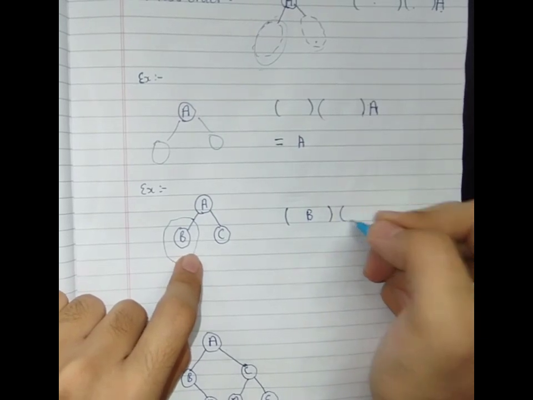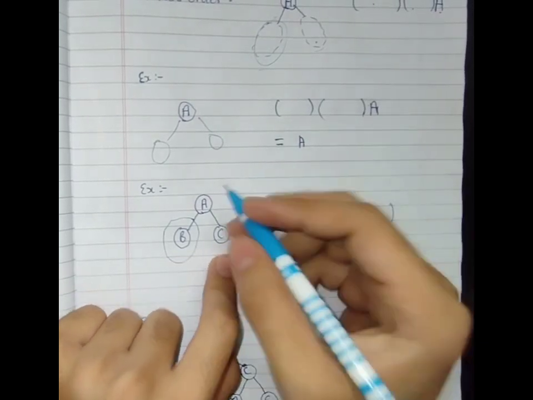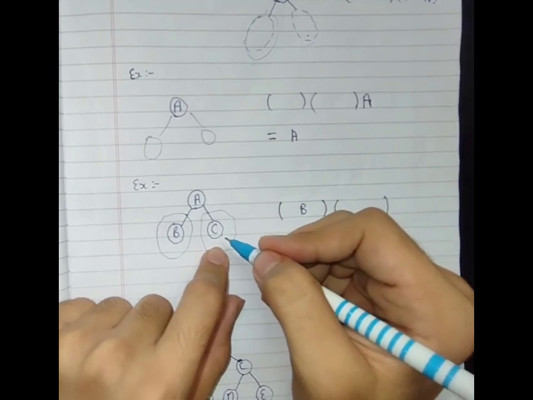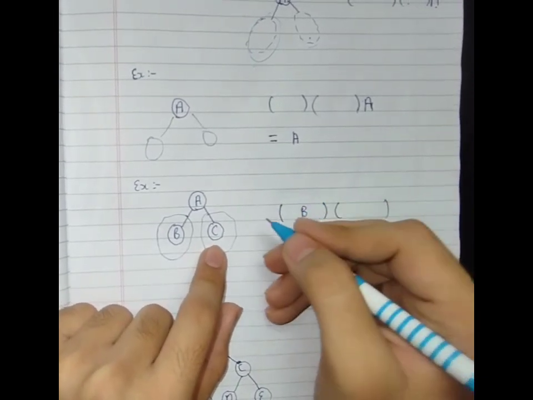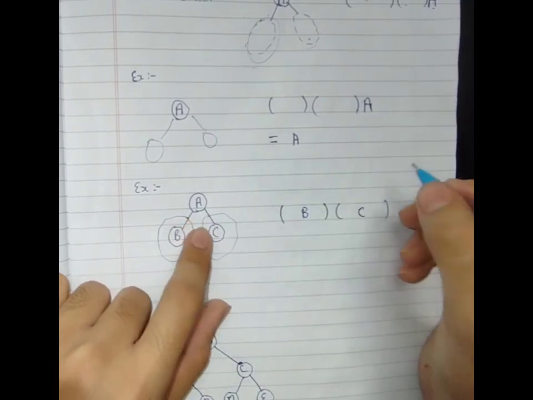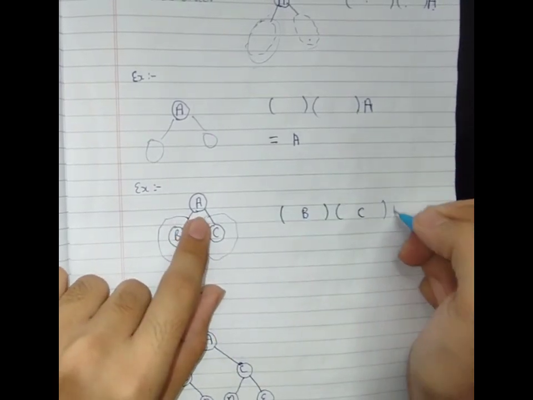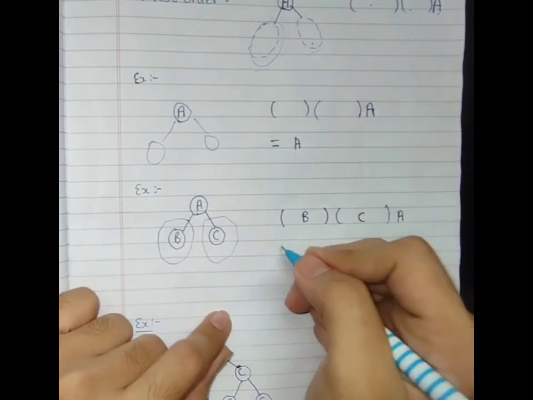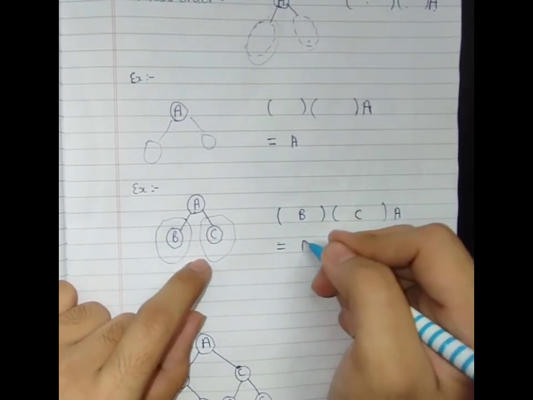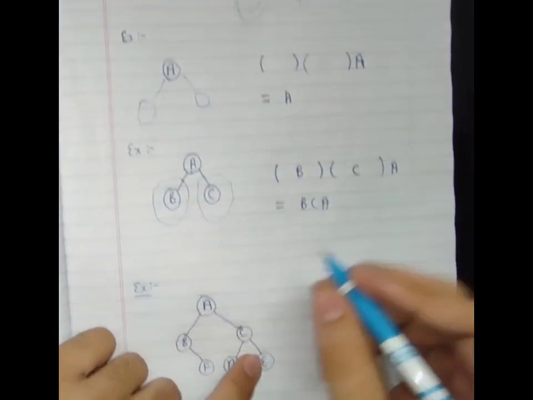Then we will write down the post order traversal of the right branch. Here again in the right branch we have only one node, so we will write down the same node, so it will be C from the previous example. Then we will write down the root node, which is A. So here the overall post order traversal will be B, C, A.